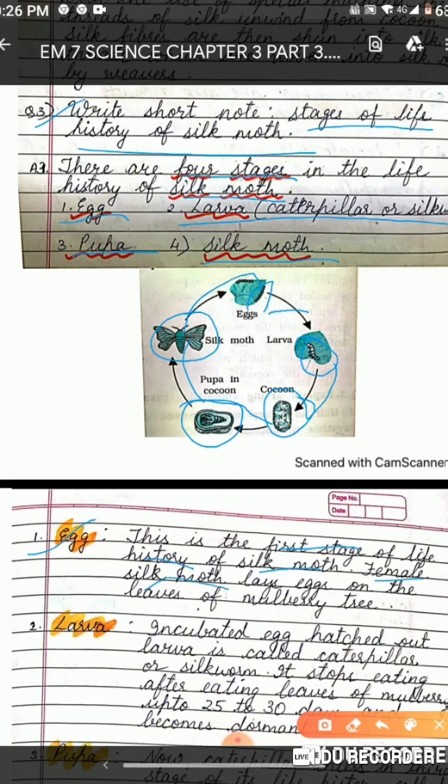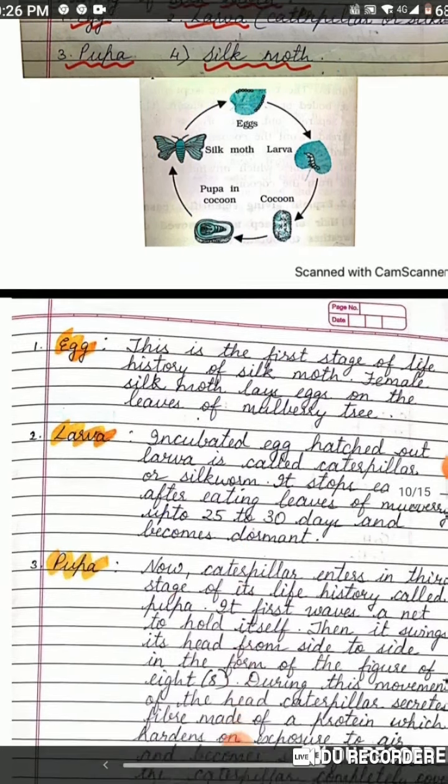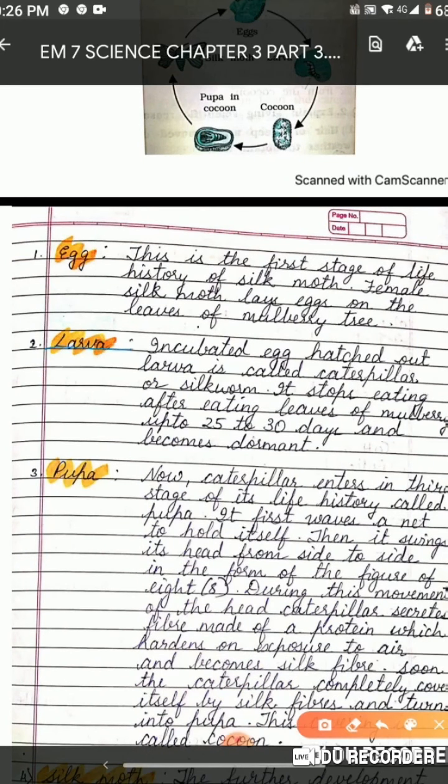Female silk moth lays eggs on the leaves of mulberry trees. Larva. Incubated egg hatched out larva is called caterpillar or silkworm. It stops eating after eating leaves of mulberry up to 25 to 30 days and becomes dormant. Dormant means they stop eating and just stay there.